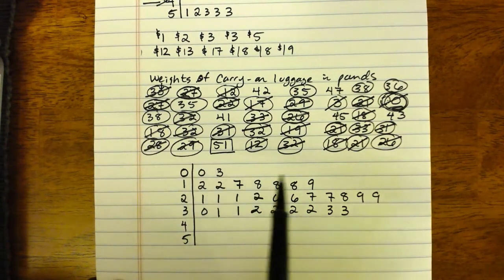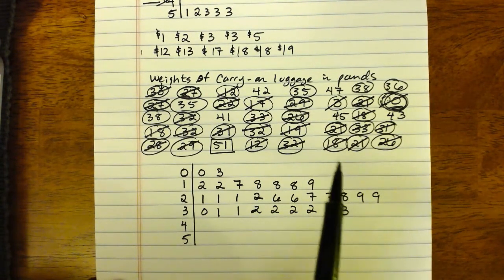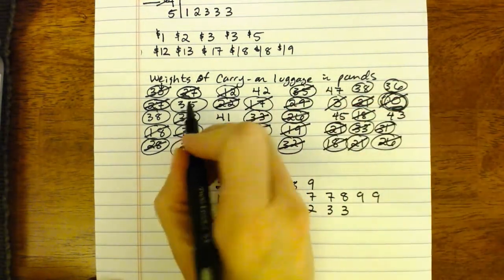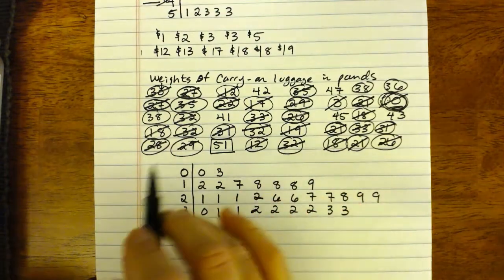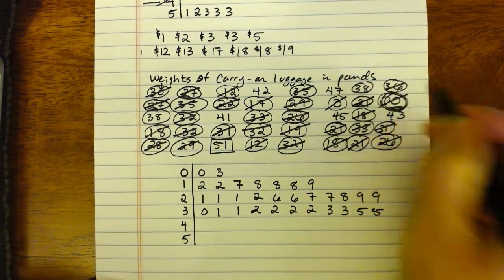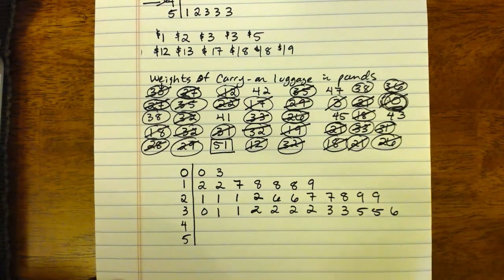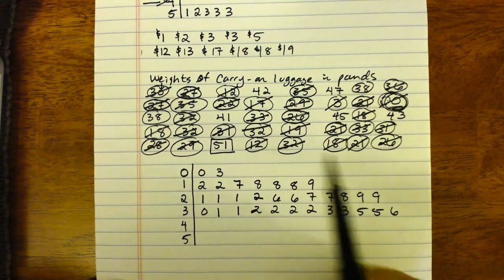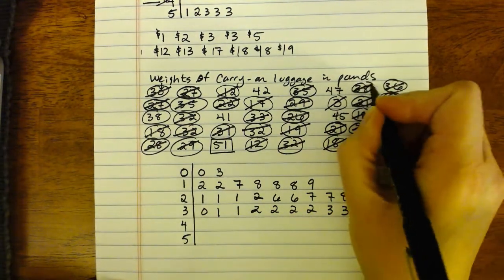Any 34s? I don't think so. 35s. 1, 2. 36. 37s. No. But I have 2 38s.